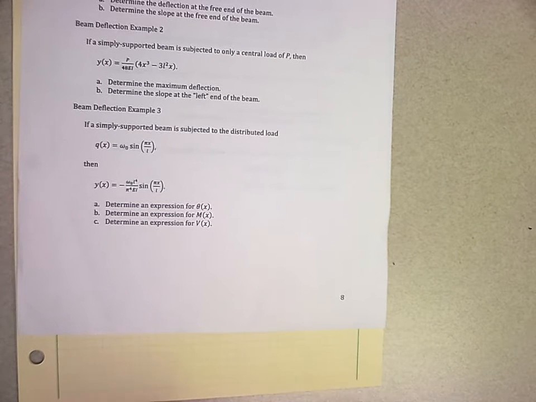It wants us to determine the expressions for the slope, which is theta, the moment, which is M, and the shear, which is V. We're going to take each one of those and work those out.